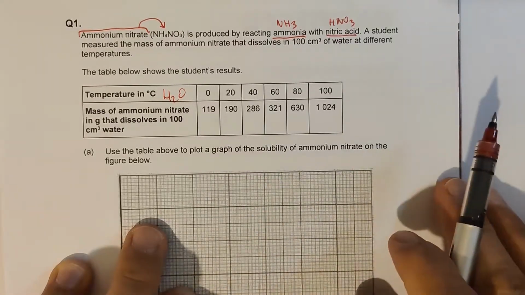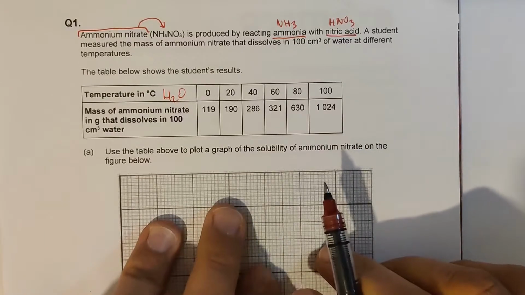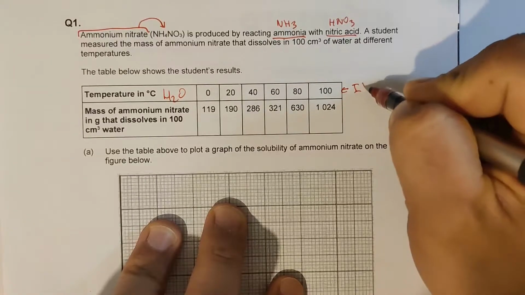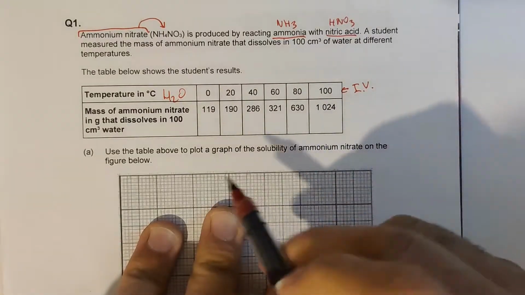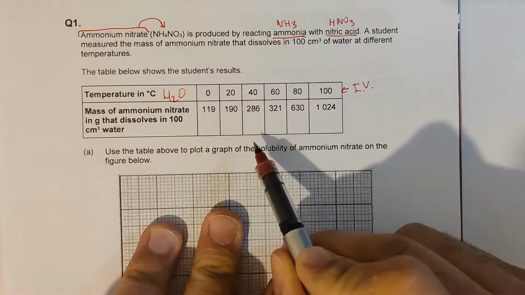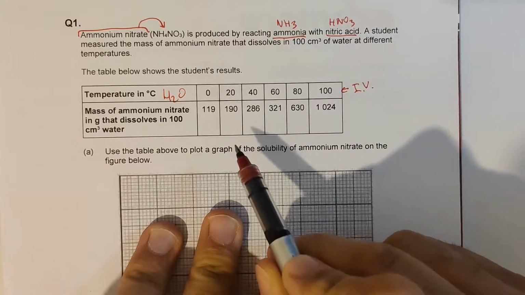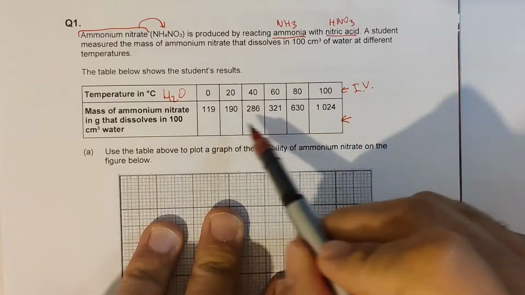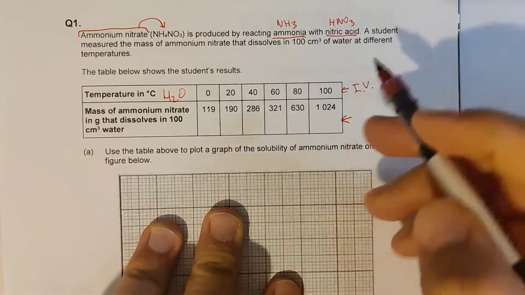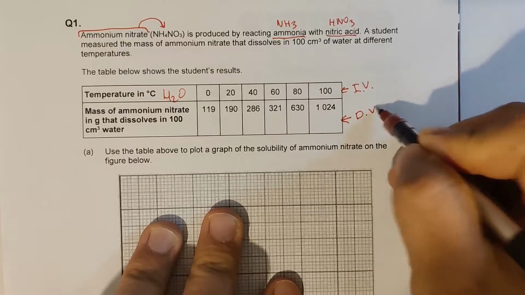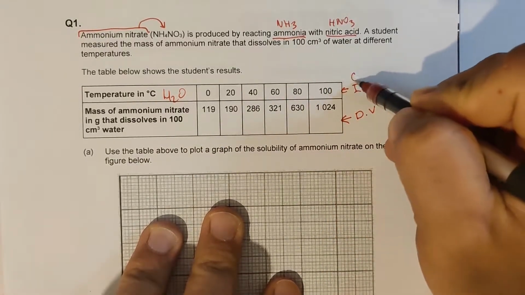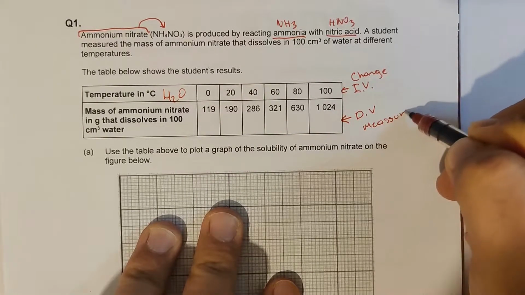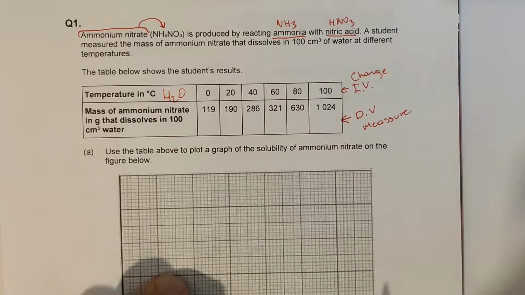Now it says use the table above to plot a graph of solubility of ammonium nitrate on the figure below. Let's identify a couple of things first. The thing that is changing is the temperature of the water, so this is your independent variable, what changes. What you're measuring is the amount of ammonium nitrate being dissolved in 100 cm cubed of water. Whatever result you get here will depend on the temperature of the water, so this is your dependent variable, because it depends. This is what you measure. So, what you change and what you measure. Those are the things you want to identify before you get into this question.